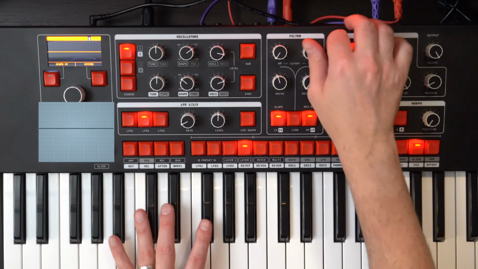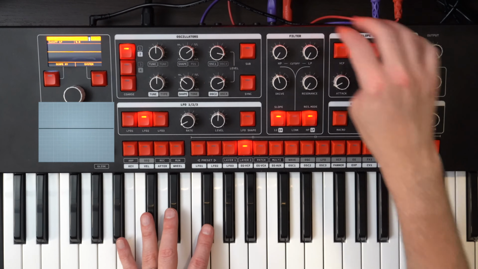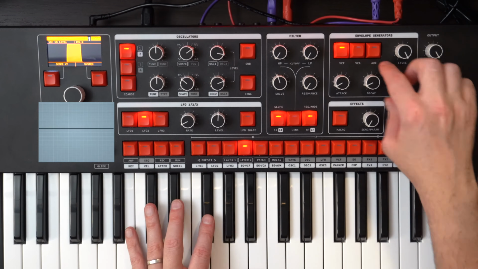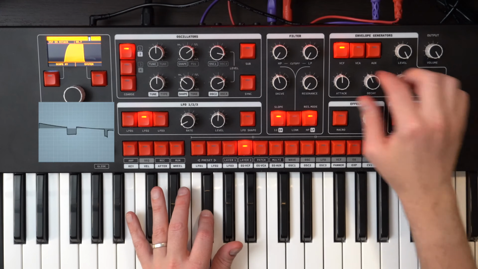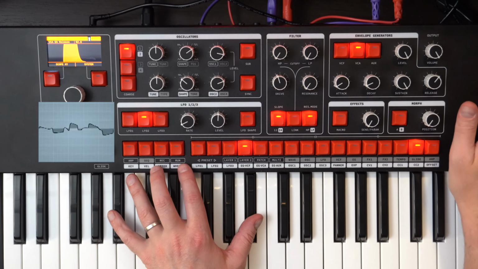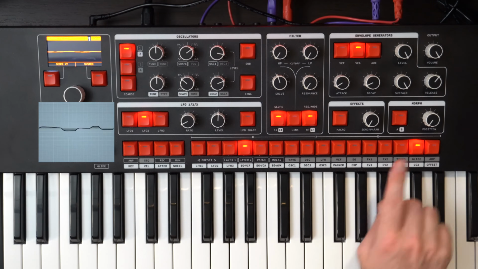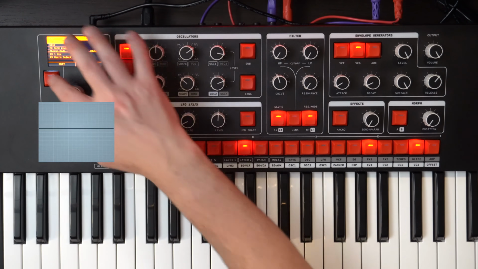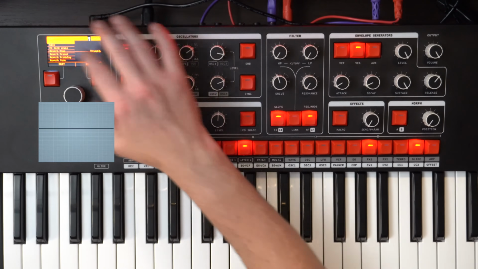Actually, layer 2, let's put a filter on there as well. Turn down the low pass filter. And then one last thing, we're going to put a little effect on there. So we got chorus at the moment, but let's change that to a reverb.